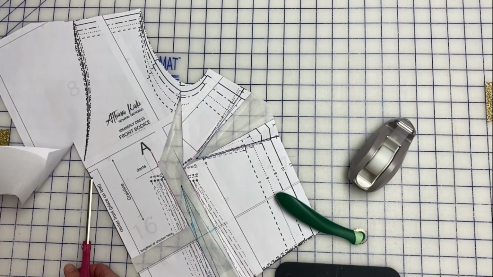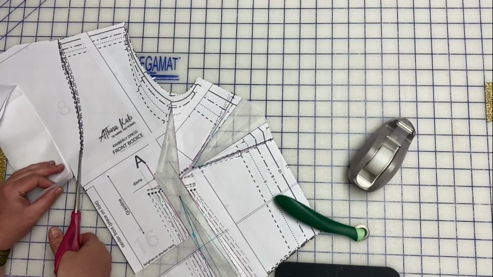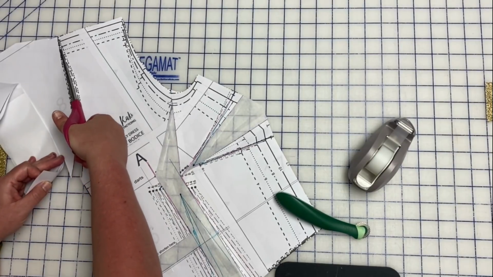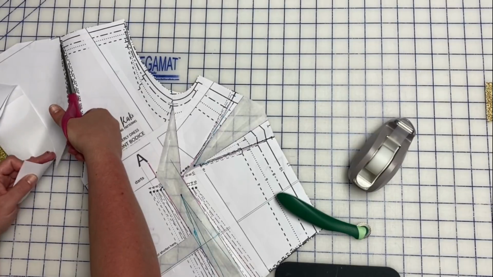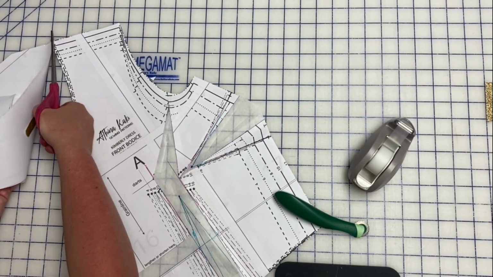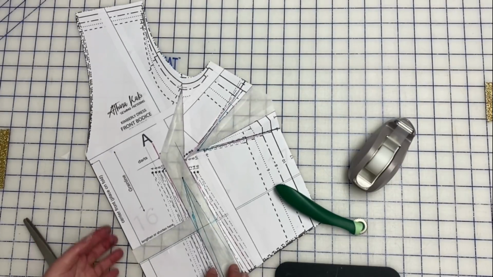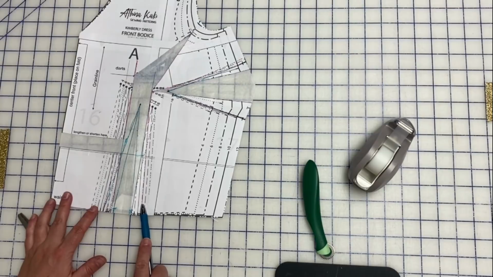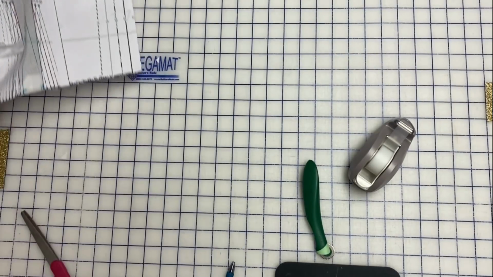And then let's see, I need just like that. So there we have it. There is a full bust adjustment with a waist dart and a bust dart. So let me know if you have any questions on that. So there is that piece. That is all nice and done.